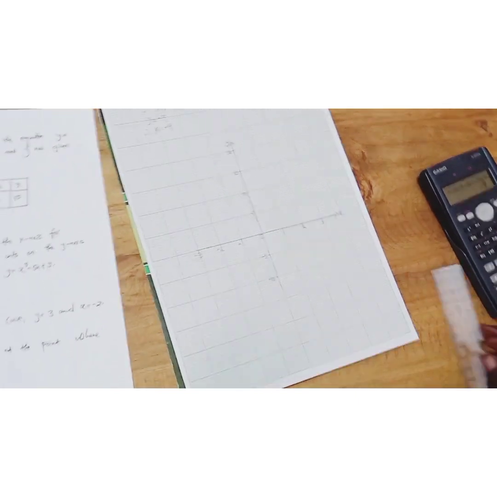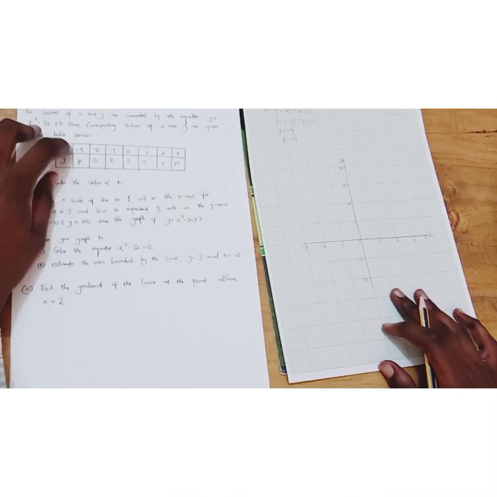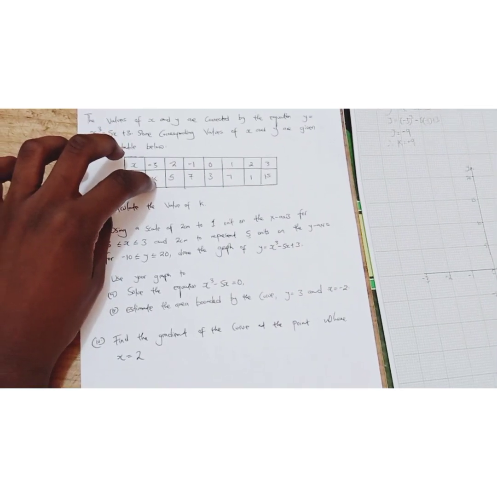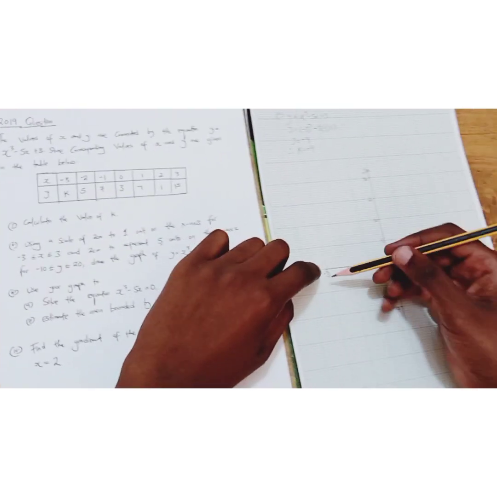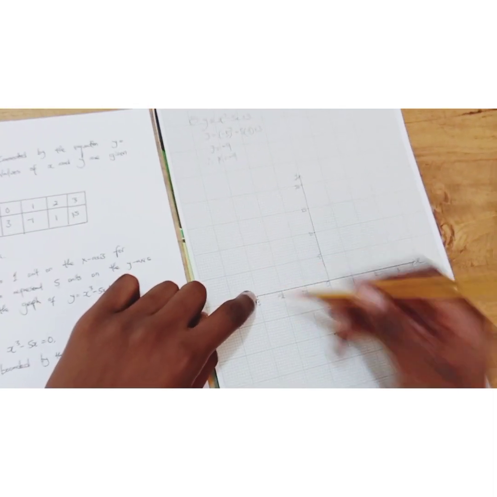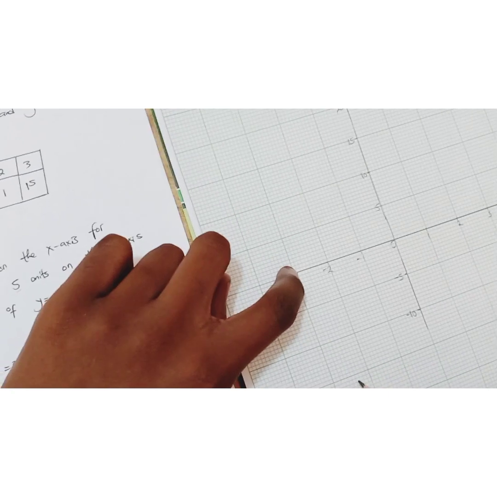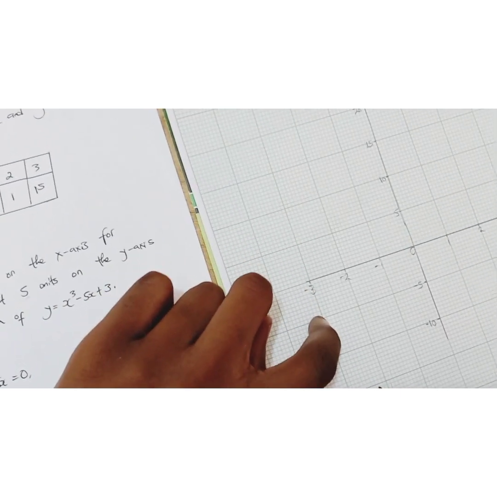Now here is the big thing. How do we plot? Check this. So this is -3. What is our K? -9. So I come here. This is -3. Where's my -9? It's this side. So on this 3, I just follow. I'm looking for my -9.